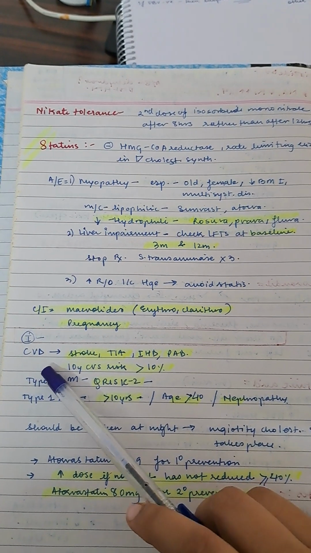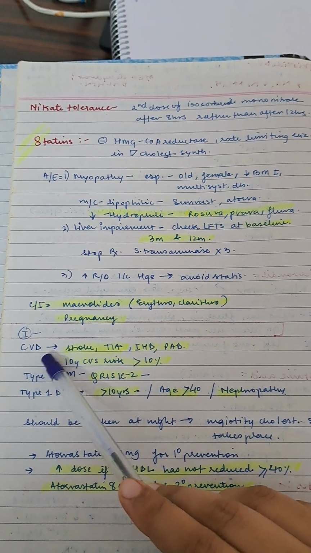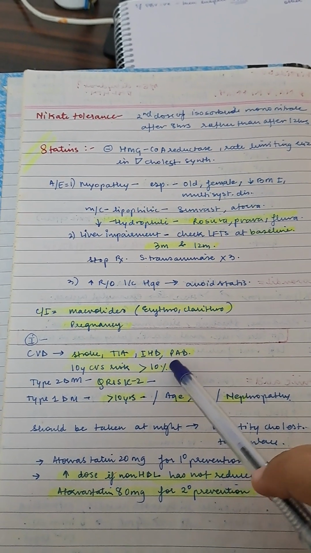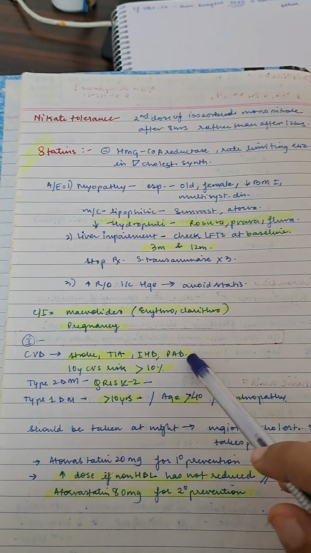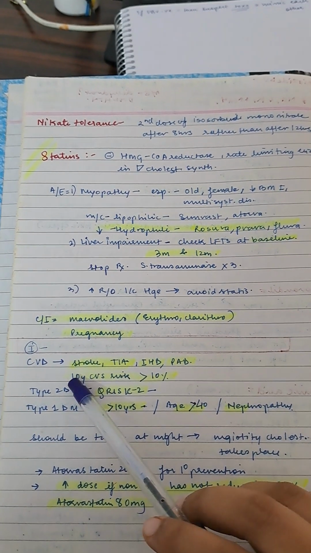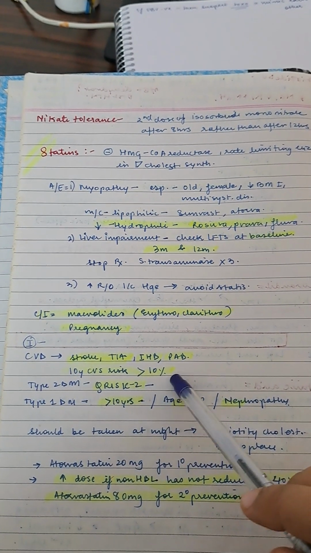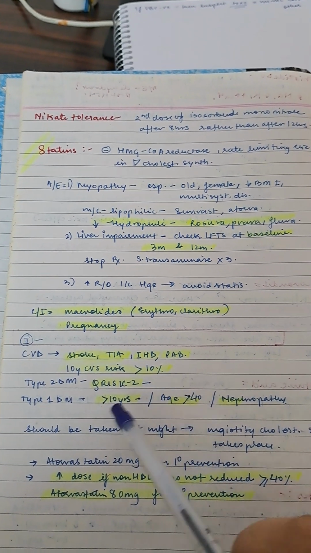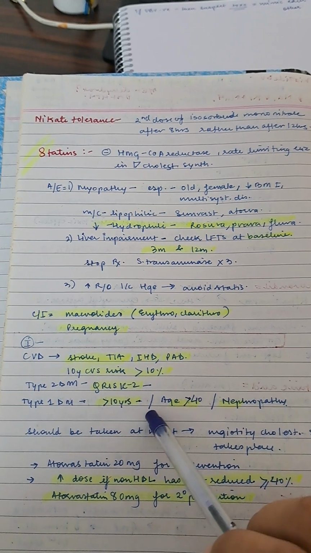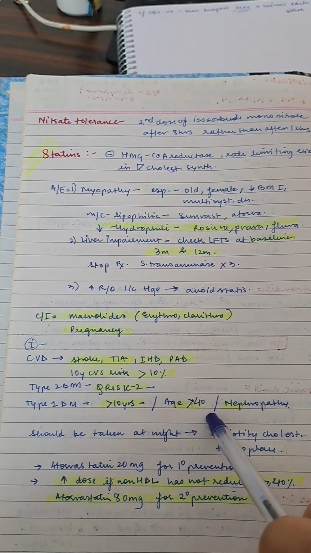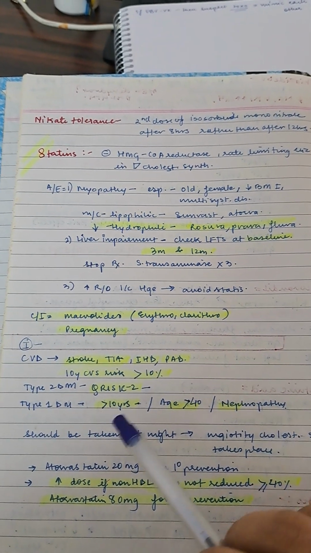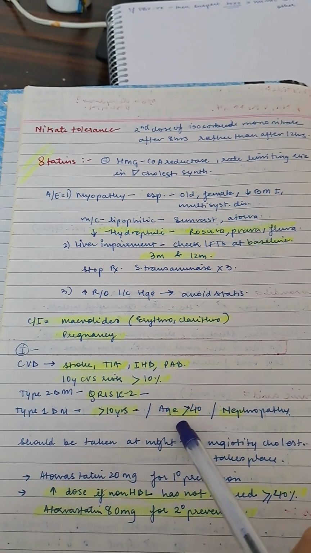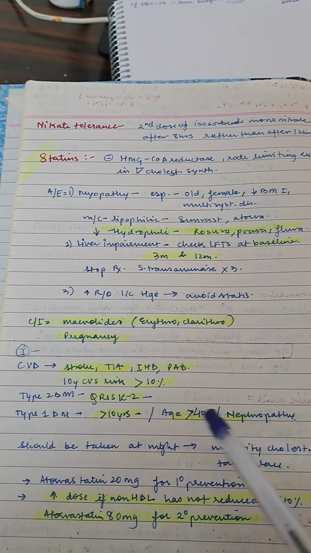What are the indications of statins? Cardiovascular disease, stroke, transient ischemic attack, ischemic heart disease, PAD, peripheral arterial disease, and 10-year CVS risk more than 10%. If the patient has type 2 diabetes mellitus, QRISK2. If type 1 diabetes more than 10 years, age more than 40, or nephropathy, then you will start with statins.